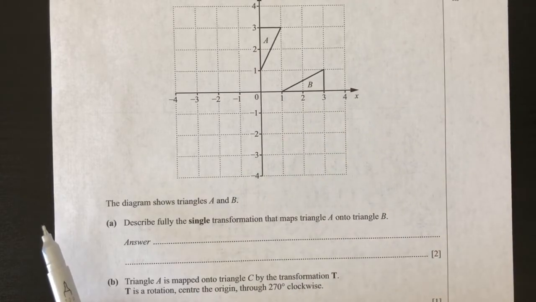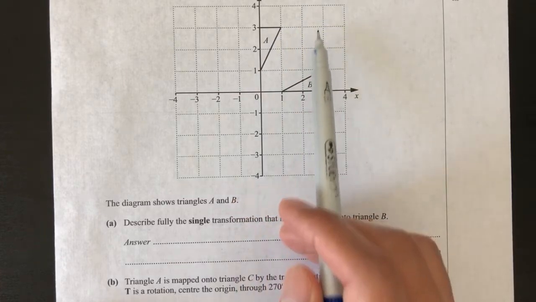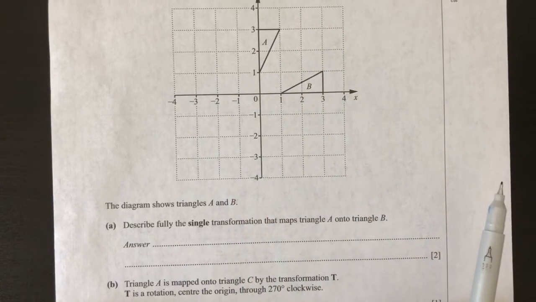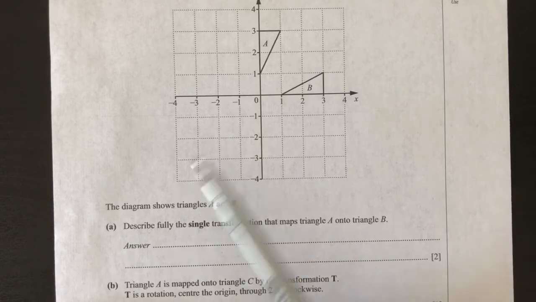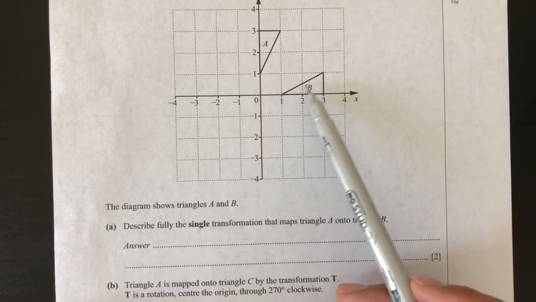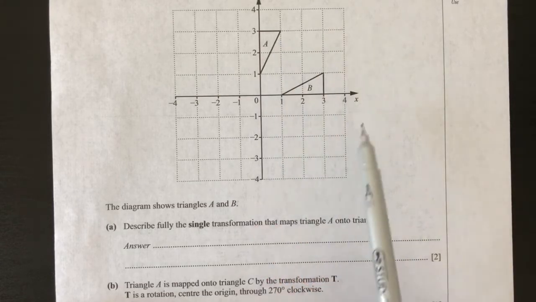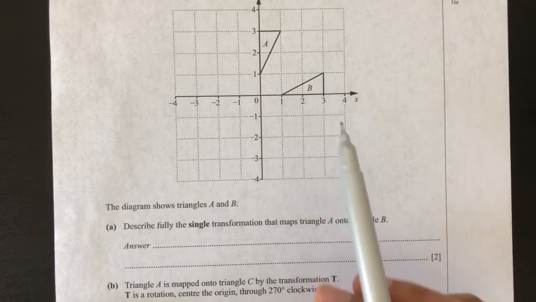Second thing we observe is that the direction has changed, so it was facing this way and then it faced this way. It means that it is not a translation. So now we only have a few choices left, which is a rotation and a reflection. Since the direction changed, it will not be a rotation in that case. It needs to face one way if it's a rotation. So by elimination, this will be a reflection.